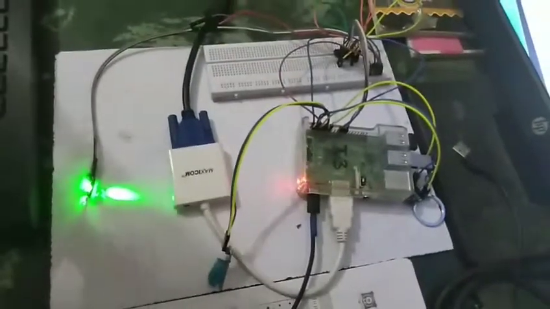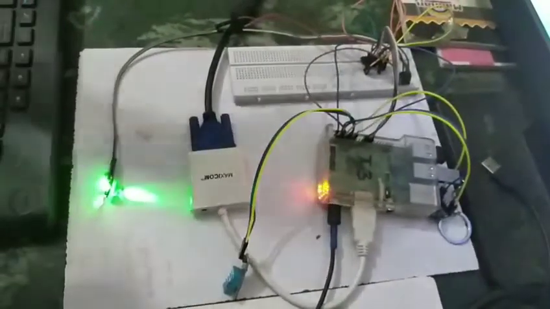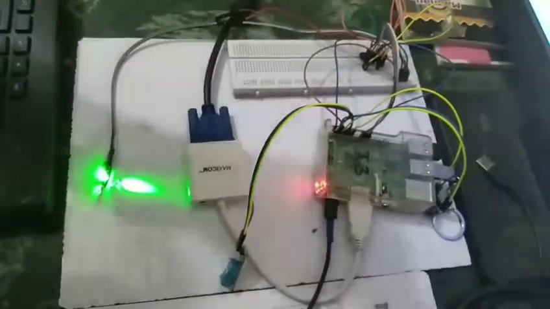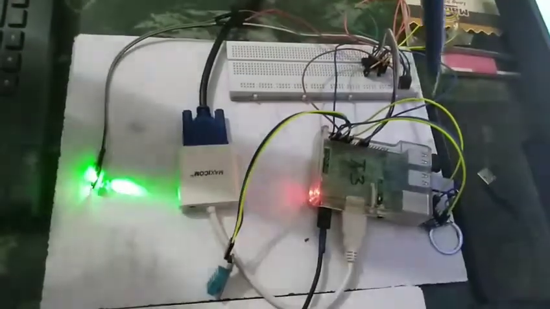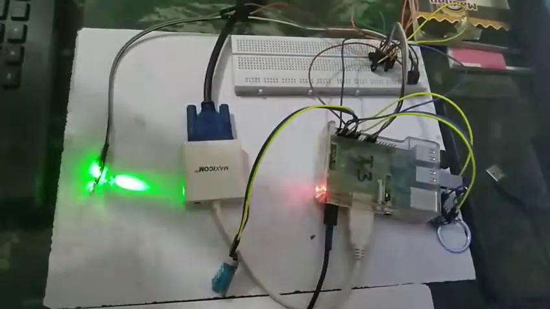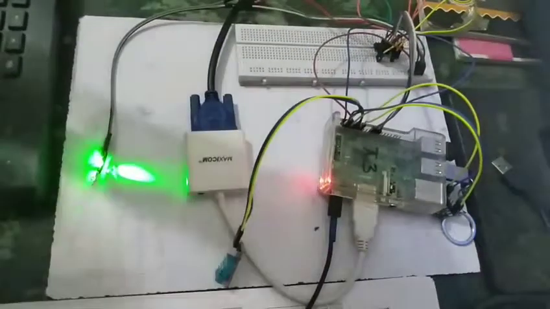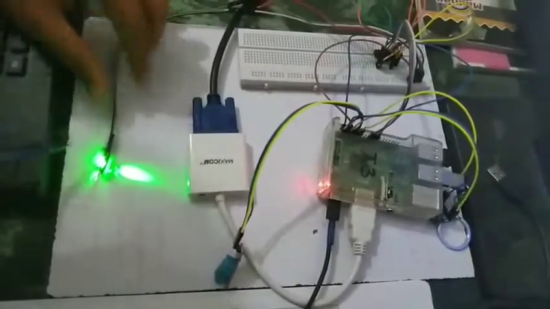So they are using a Raspberry Pi module. Let me show you. This is the Raspberry Pi module. A Raspberry Pi is a single board computer developed by the Raspberry Pi Foundation in the UK. It has a 1.2 GHz Cortex-A53 processor and 1 GB of RAM. It is pretty much like a single board computer, and they are using a pulse sensor here.